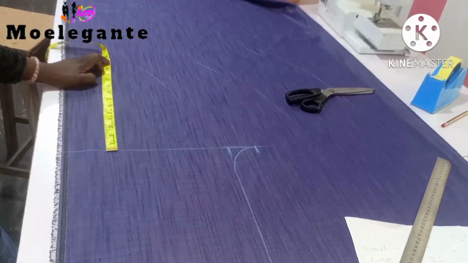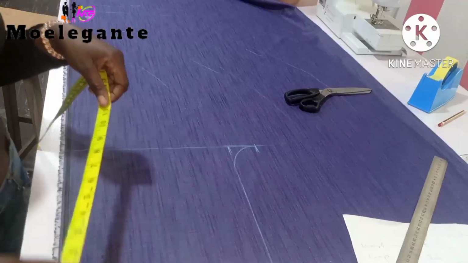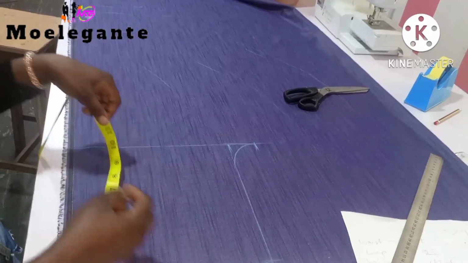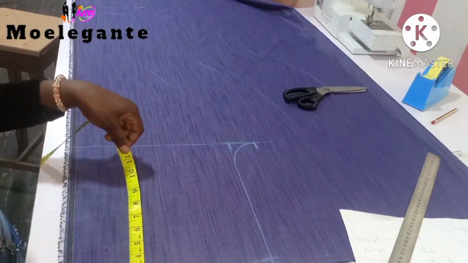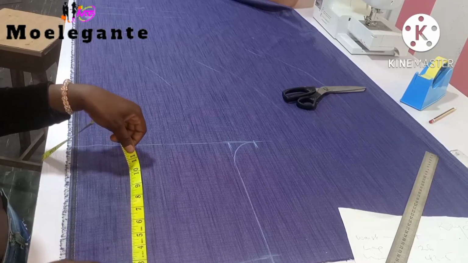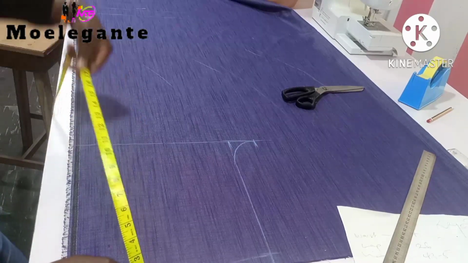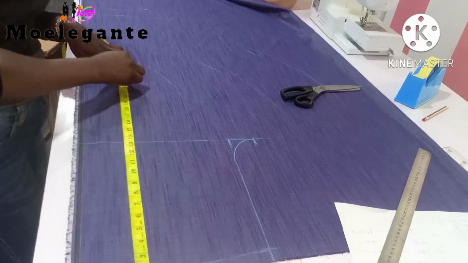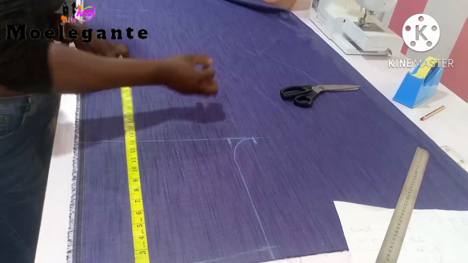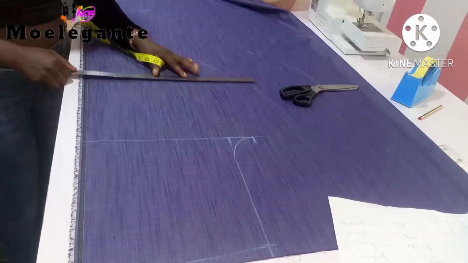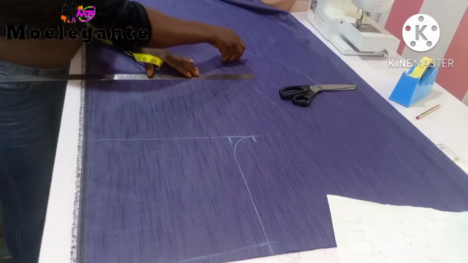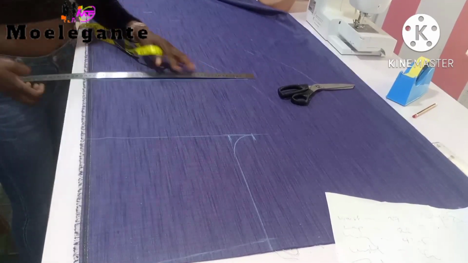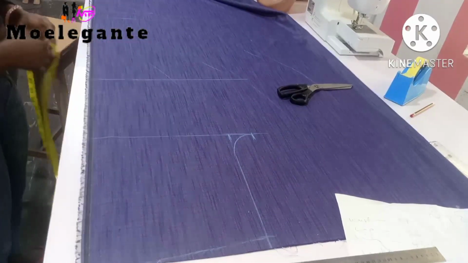The next line we are going to do is the knee line, because I measured the knee line on my client. So I'm going to mark 23 inches now, because his knee from his waist is 23. So I'm going to mark 23 from the top line. I'm marking 23 inches. And if you did not measure the knee line on your client, what you will do is just divide the full length by 2 minus 1 to get the knee line.